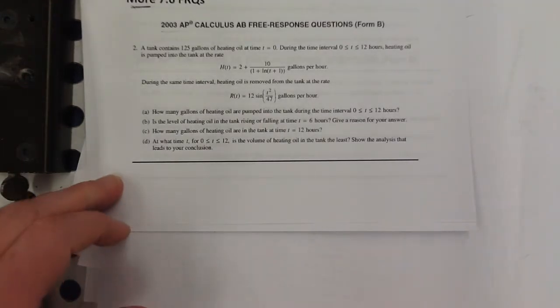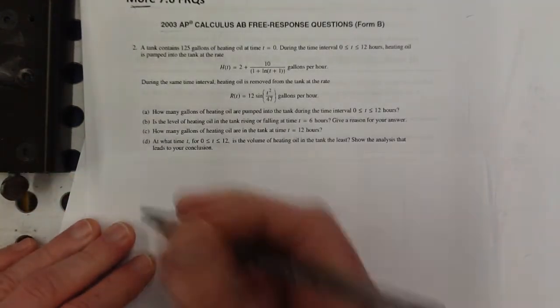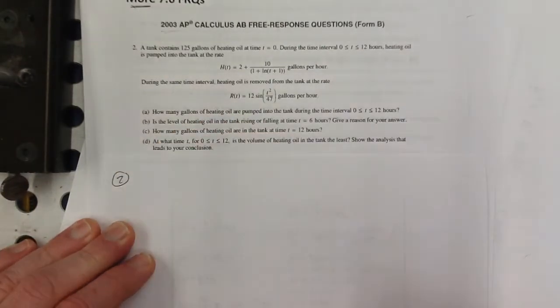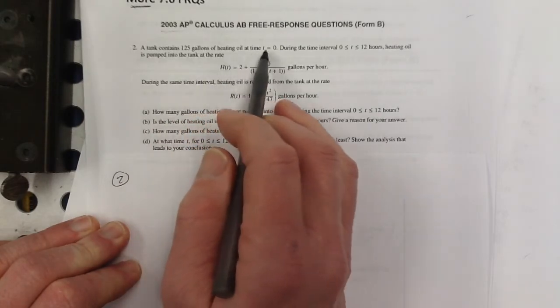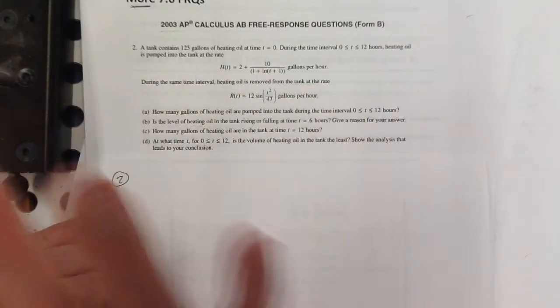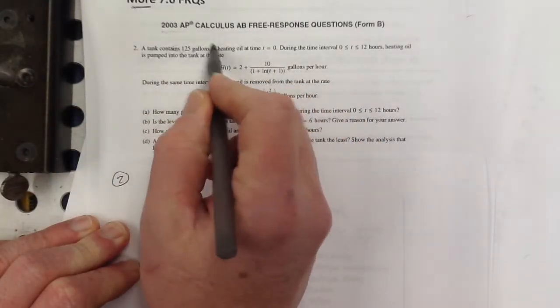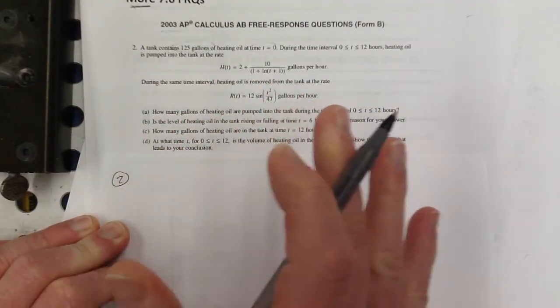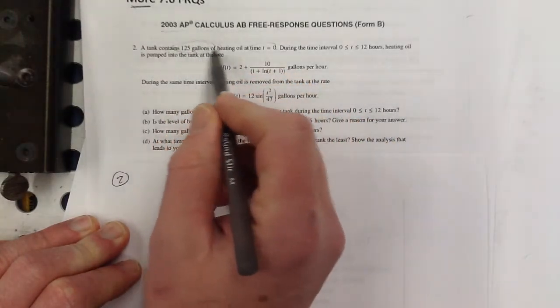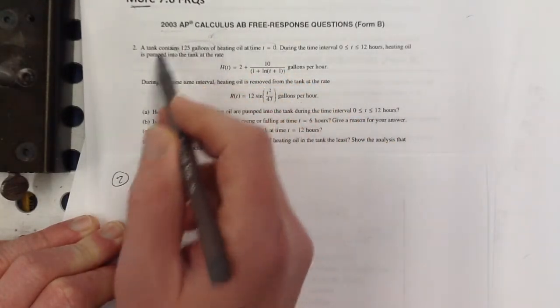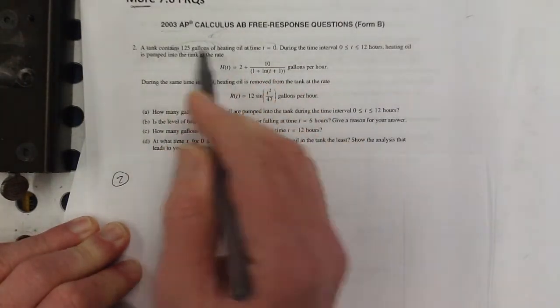All right, so let's see for this one what we need to do. A tank contains 125 gallons of heating oil at time t equals 0. So right off the bat, we're being given an initial value, so that makes me think about the fundamental theorem and finding an antiderivative, and this is that initial value. It's going to help me figure out the plus C basically, so watch out for that.